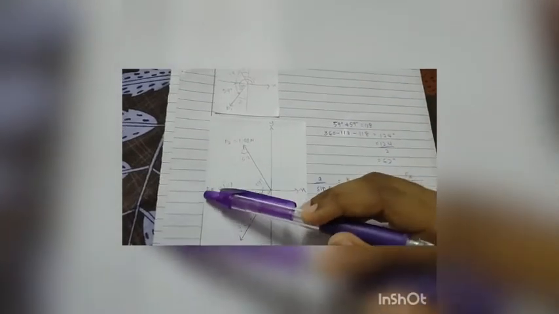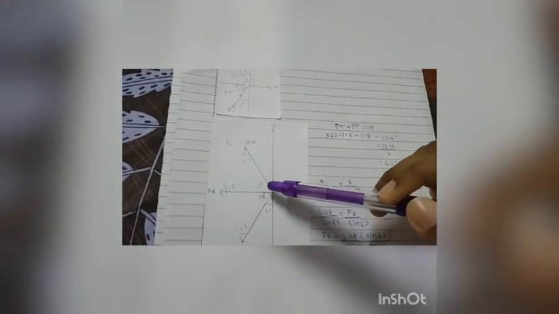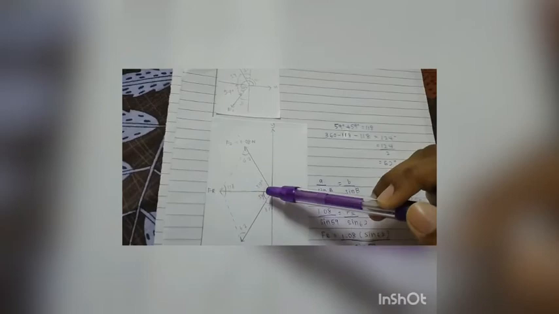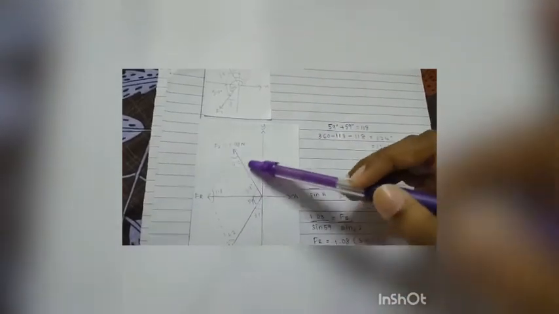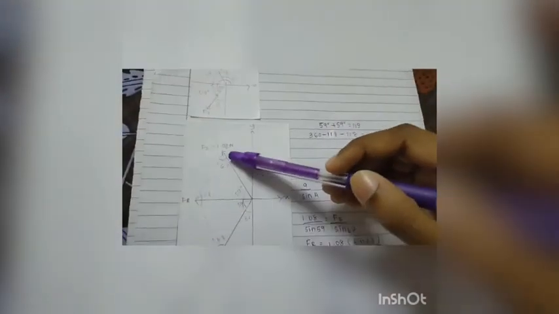To find the angle over here, we need to add these two angles. 59 plus 59, you will get 118. So here is 118. To find the angle over here, we need 360 minus 118 minus 118, you will get 124, then divide by 2, you will get 62. So here is 62 and here is 62.